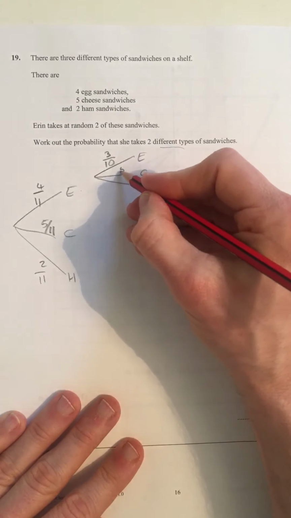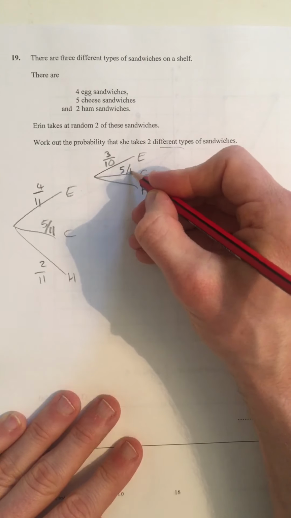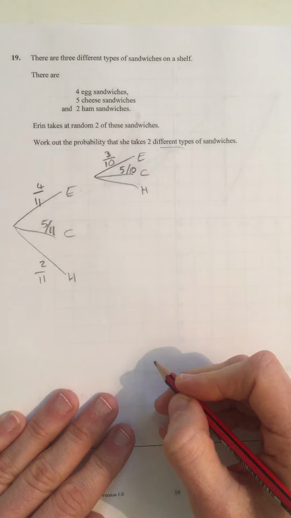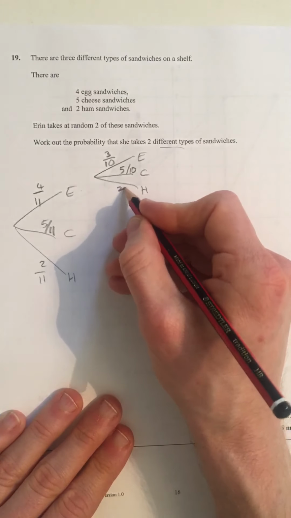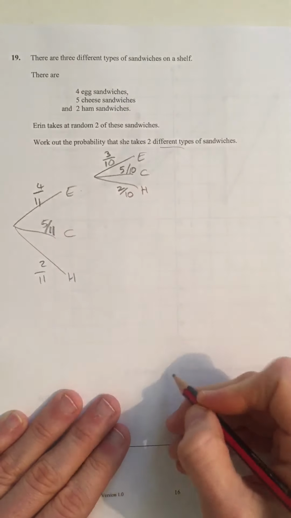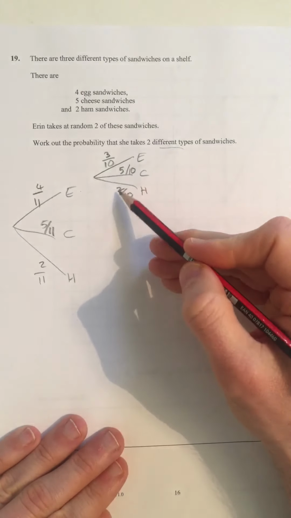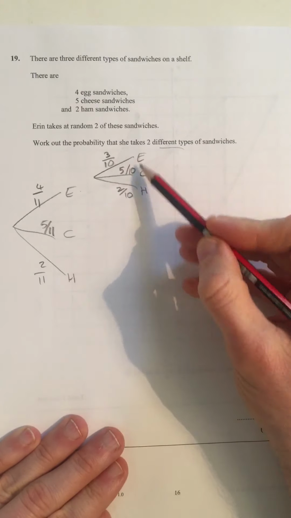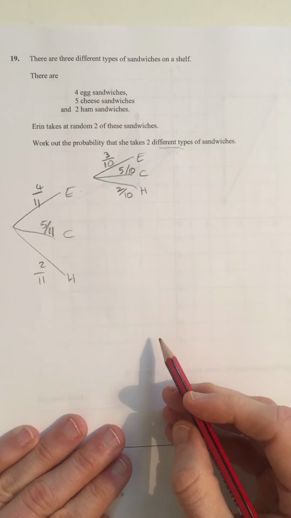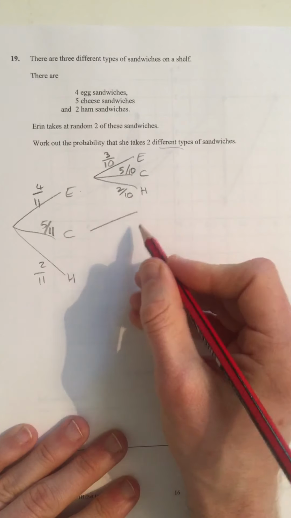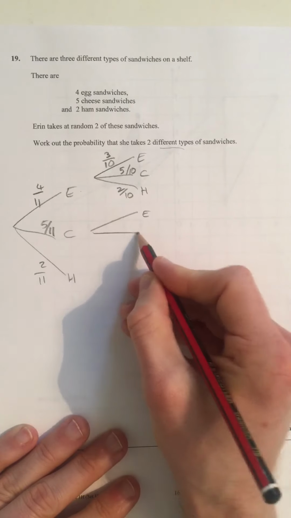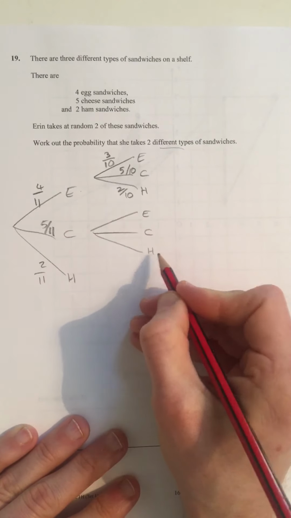There'd still be 5 cheese left on the shelf, so there'd be 5 out of 10 chance of getting a cheese one. And there'd still be 2 ham left, so there'd be a 2 out of 10 chance of getting a ham sandwich for the second time. Do a quick check here, add those up, make sure it adds up to 10 out of 10. Let's do the same for if she took a cheese the first time. So again, egg, cheese, ham.